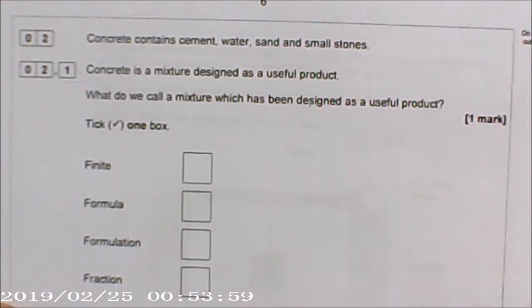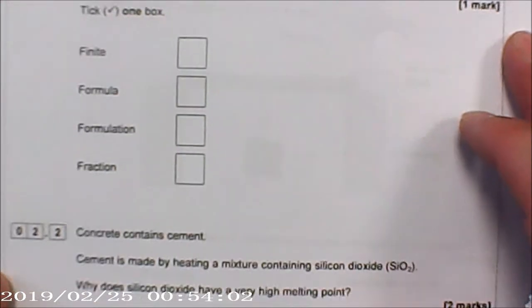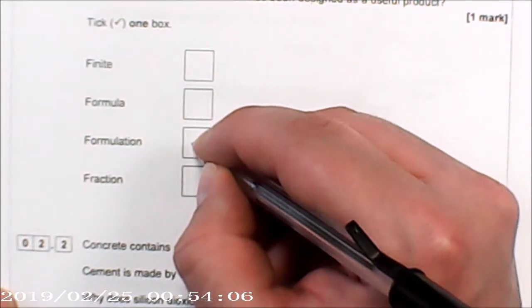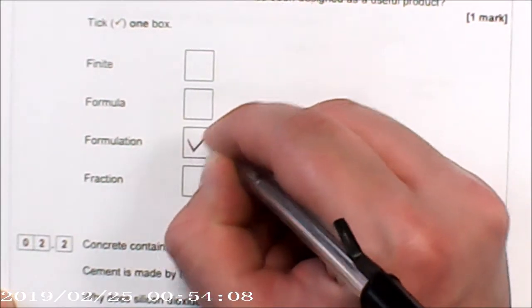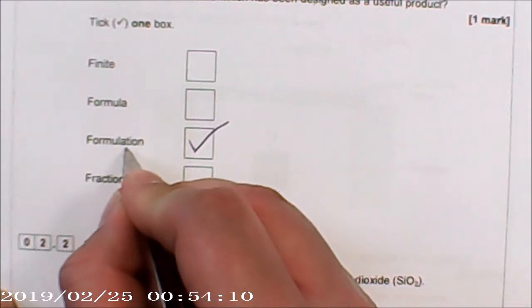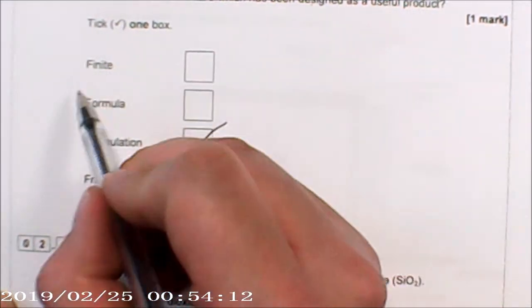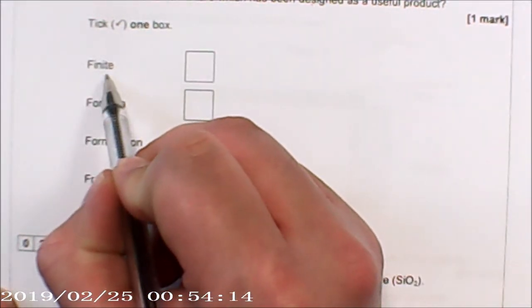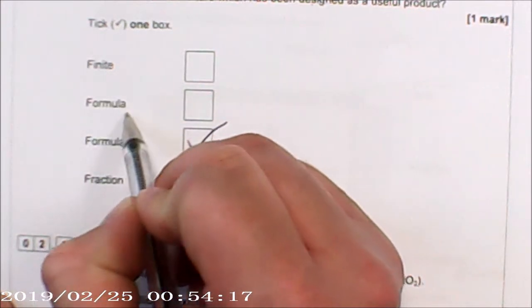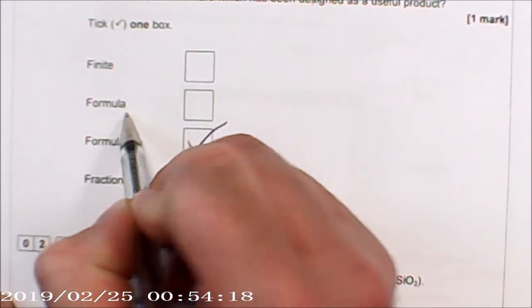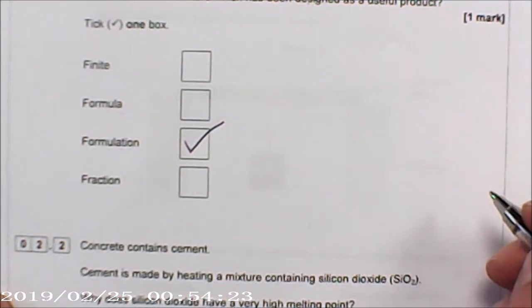What is a mixture designed for a useful product? Hopefully remember from our lessons that it is a formulation. Okay, it's got a formula to it. So finite, that means that it's going to run out. It's not formula on its own, even though it does have a formula. And it's not a fraction, that would be to do with crude oil.